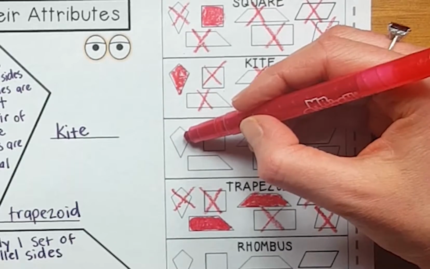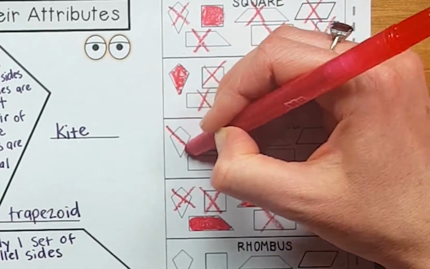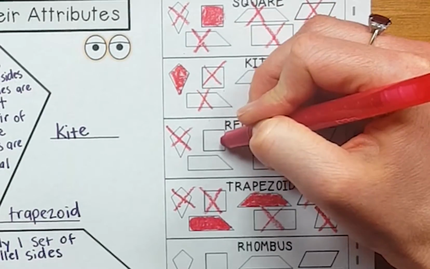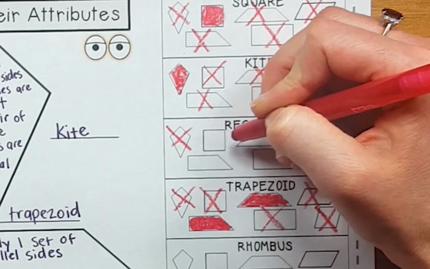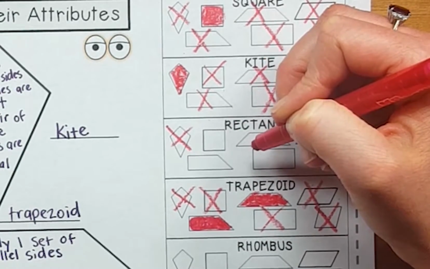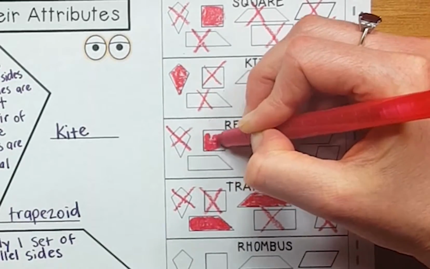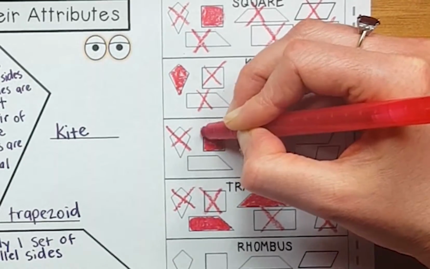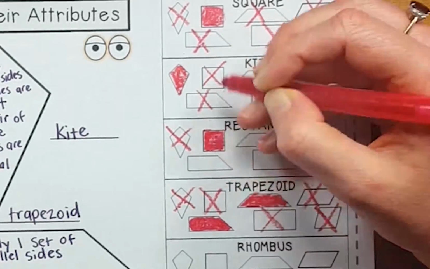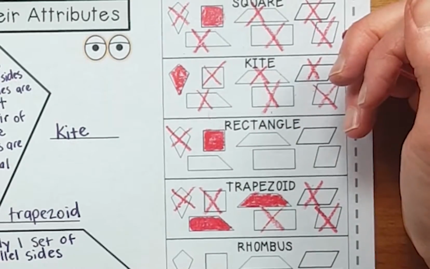Does it have two sets of parallel sides? Nope. Does it have two sets of parallel sides? Yes. Does it have four right angles? Yes. This is a rectangle. It's a special kind of rectangle that we call a square.